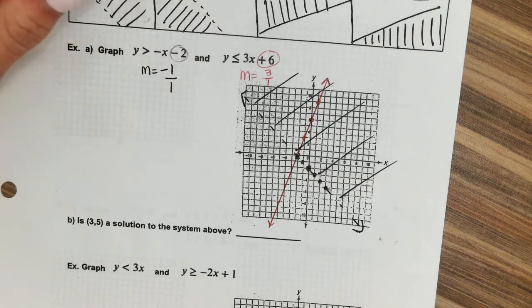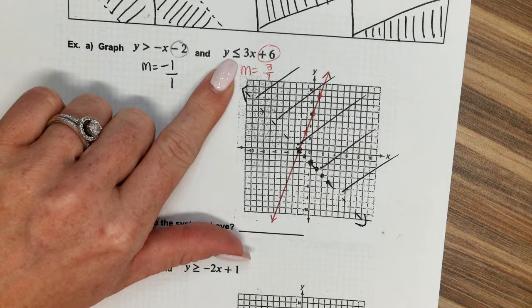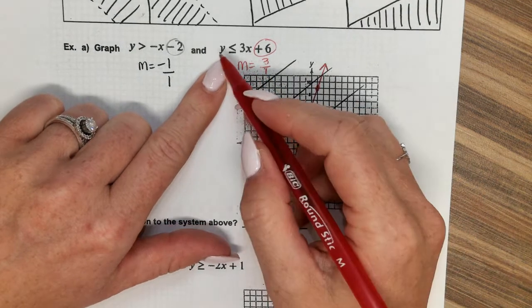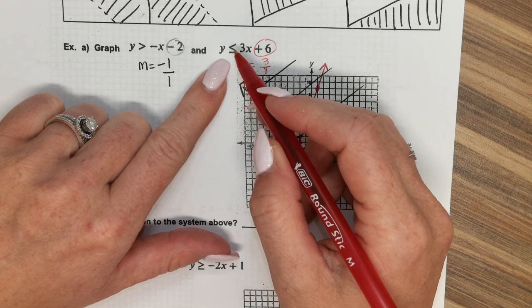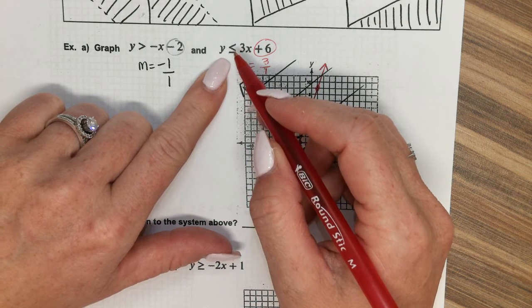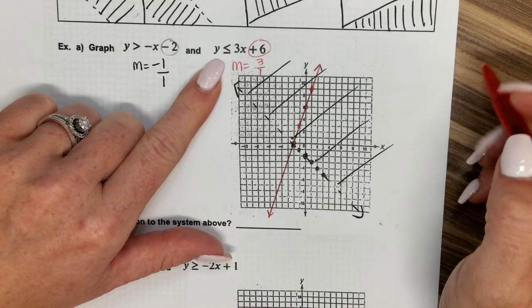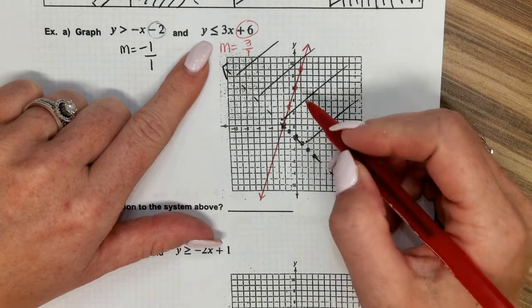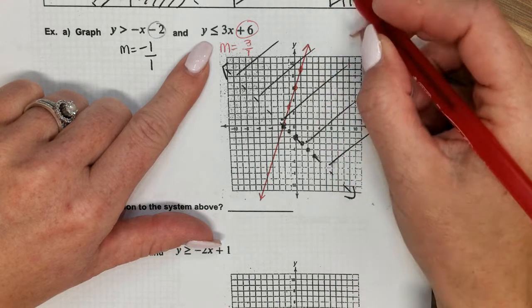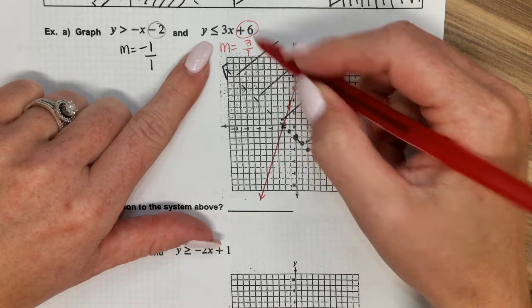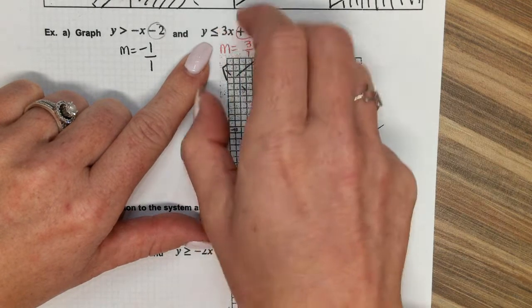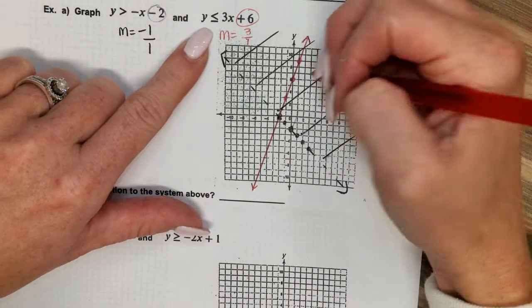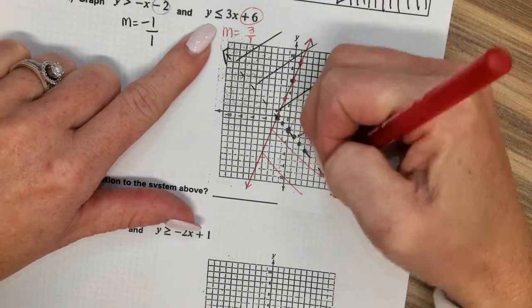I still have to shade. For my red line, y is less than or equal to, so I have to shade below. Now everybody look, if this line kept going, which way is going to be below? This way is going to be up. So if I shade below, it's going to go this way, yes?